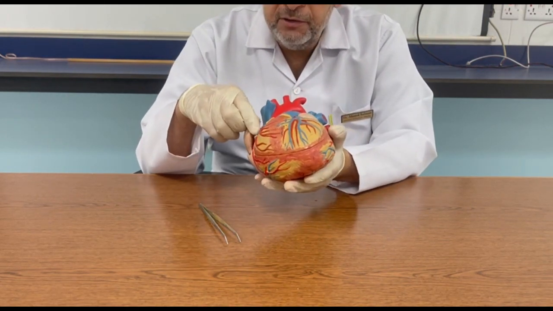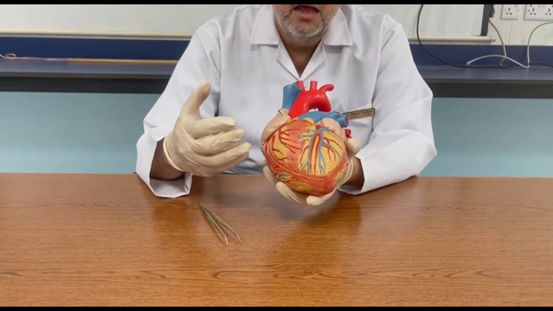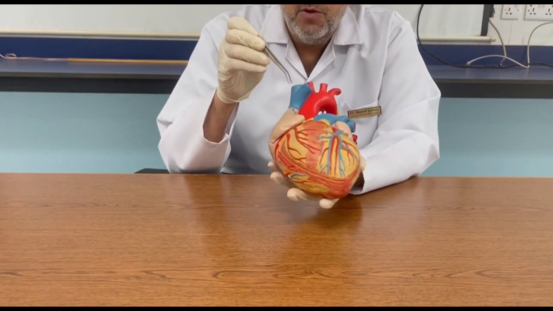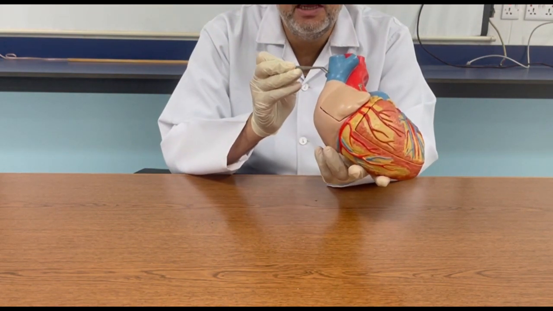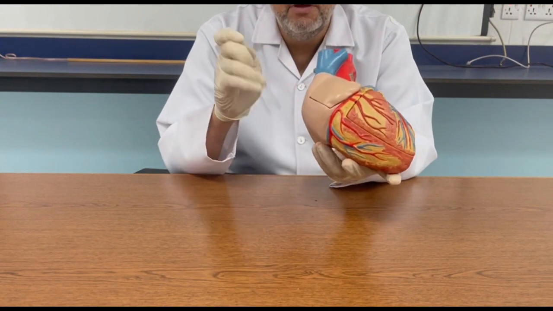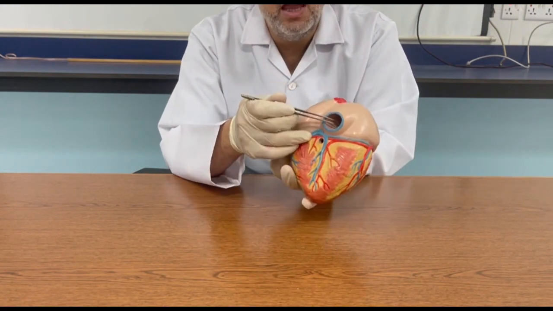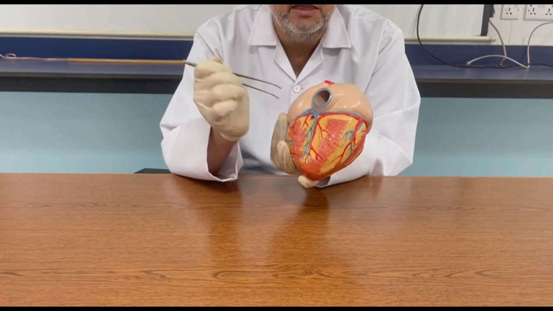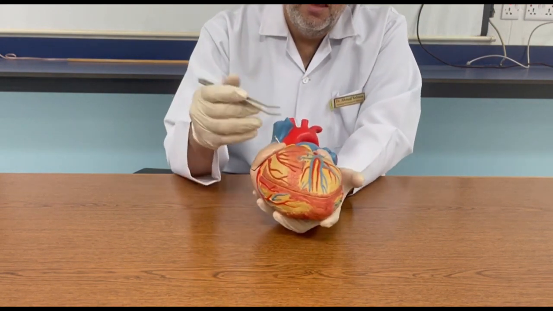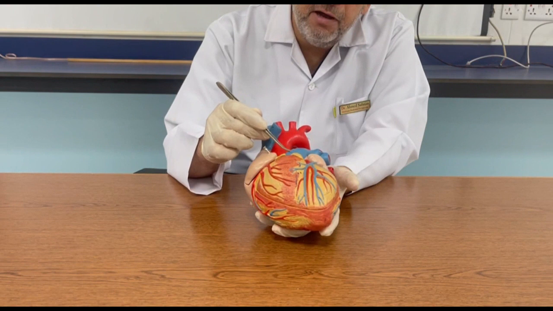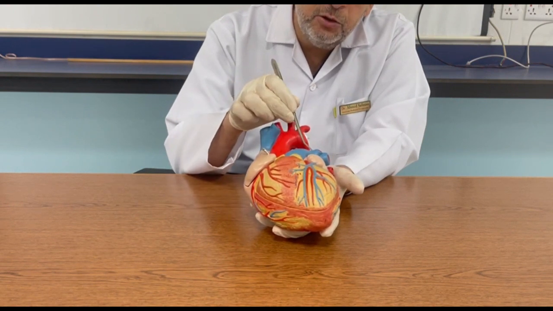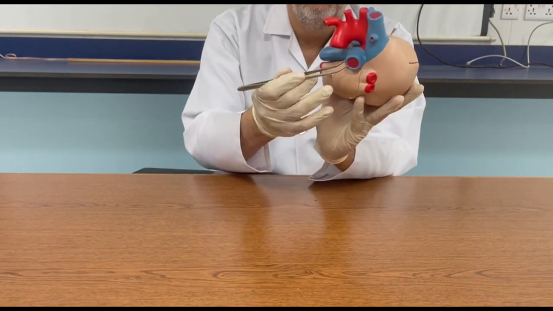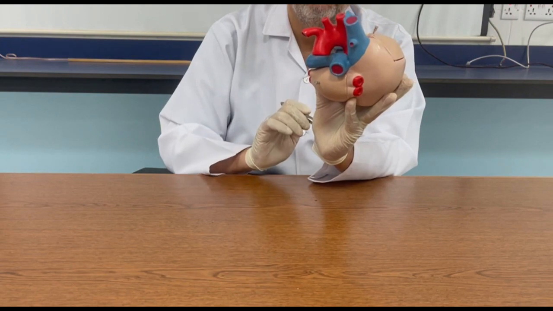What are the blood vessels that go inside and outside the heart? We have this one, the superior vena cava, which enters the right atrium, and we have the inferior vena cava, which also enters the right atrium. The pulmonary trunk arises from the right ventricle, which is divided into the left and right pulmonary arteries. There's the right pulmonary artery and this is the left one.